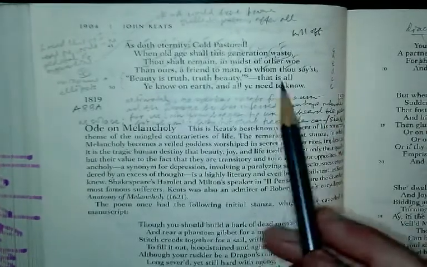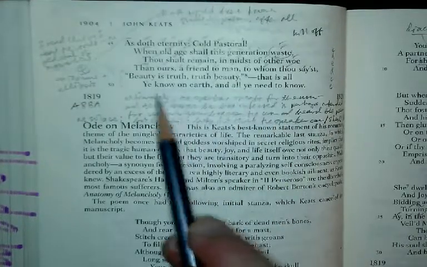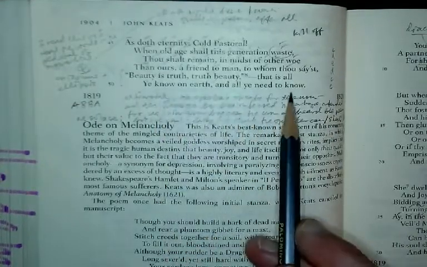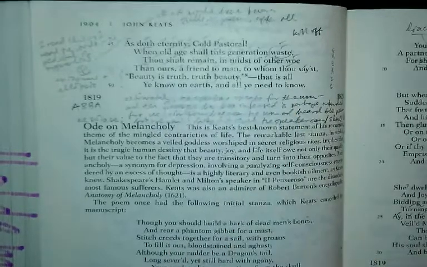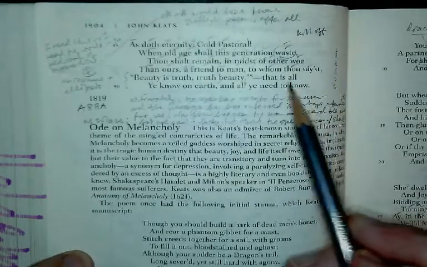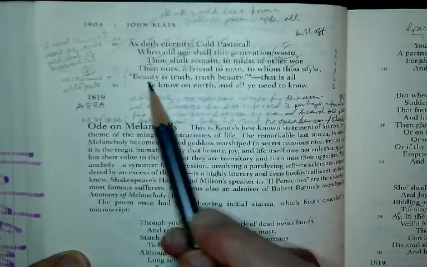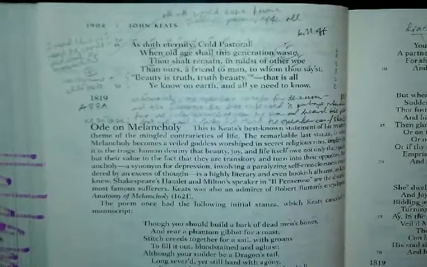Okay, "that is all ye know on earth, and all ye need to know." And this is also, in a sense, an example of chiasmus. It's also hyperbole, the idea that to know that beauty is truth and truth beauty is all you need.